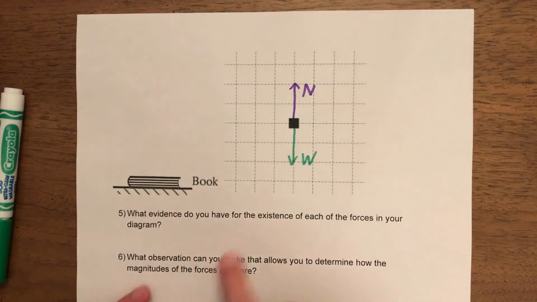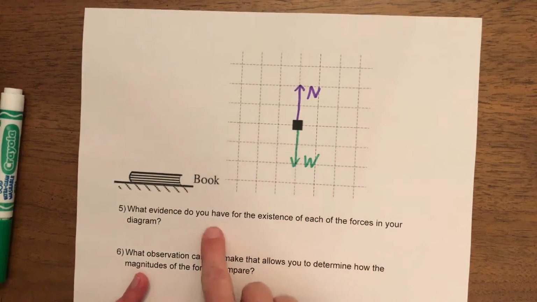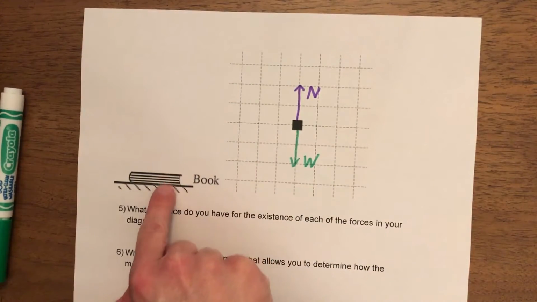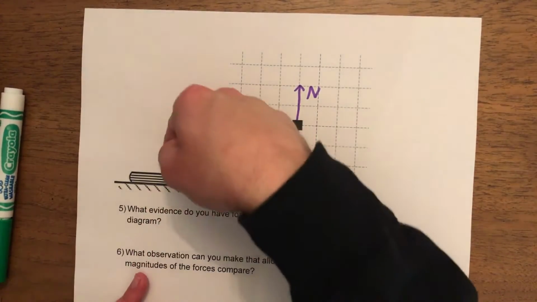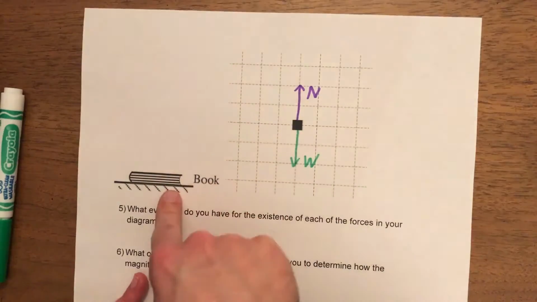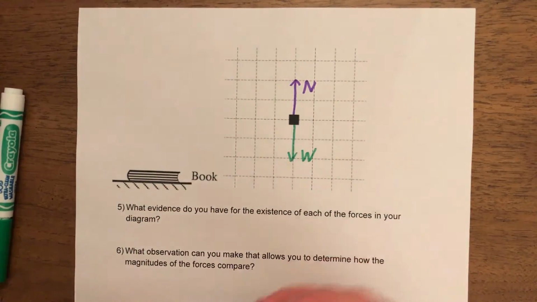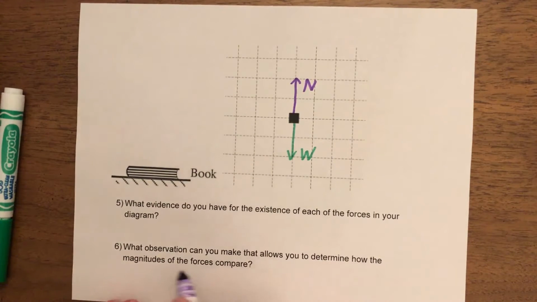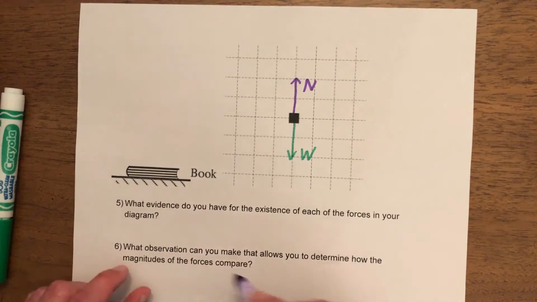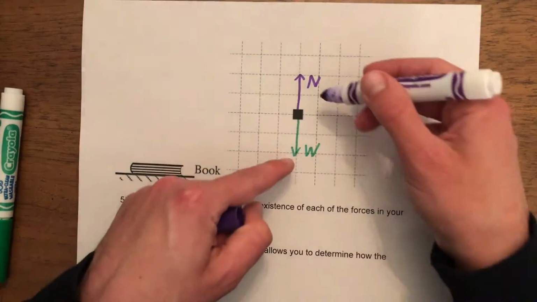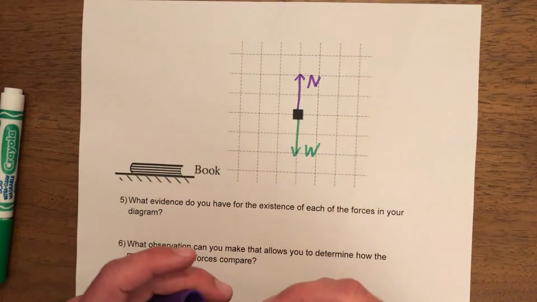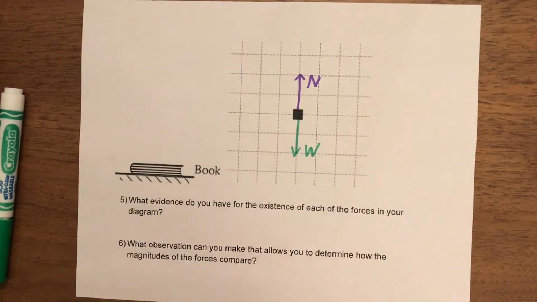And so what evidence do you have for the existence of your forces? Well, it's here on Earth, so we know there's weight on it. And it's pushing into the table, and so that's got to be pushing back up on it, so we know there's got to be a normal force as well. And what observation can you make that allows you to determine how the magnitudes of the forces compare? Well, it's not moving, so these two forces must balance each other out. They must be equal and opposite.